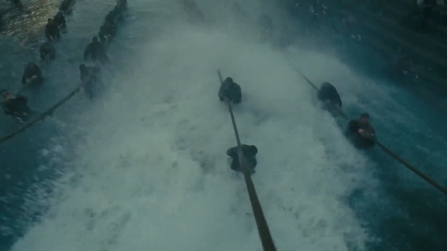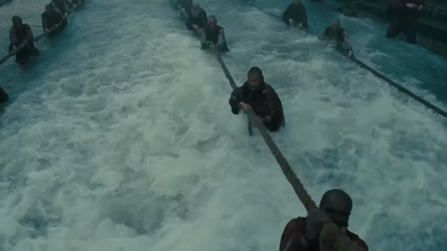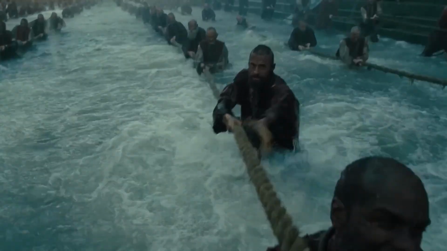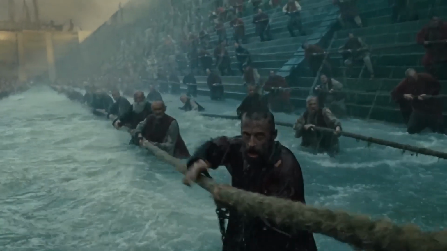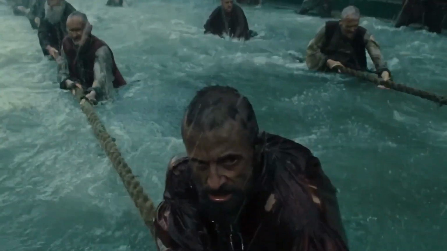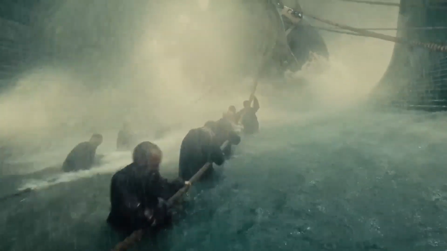These men pulling the boat in give us a lot of context clues. One is that they're coming home from a long journey, and they're bringing the ship back in. And two, these men are slaves. They have to row the boats, they have to bring the ship back into the dock.